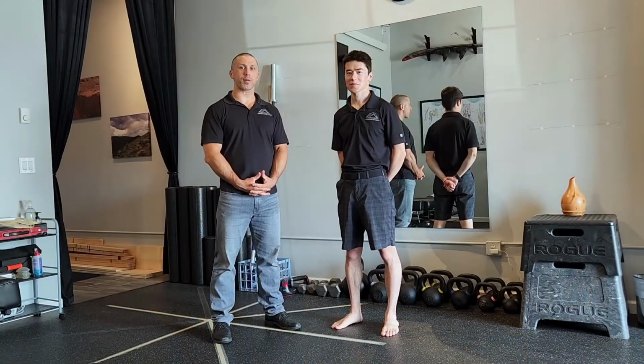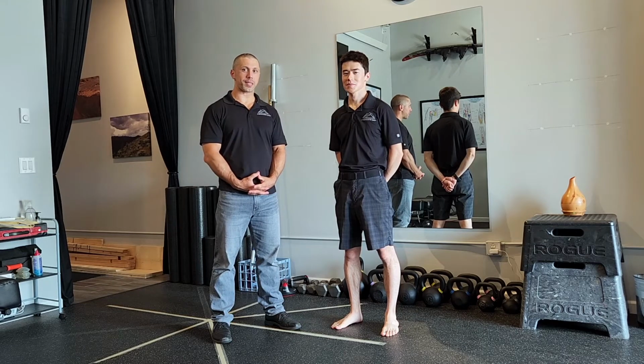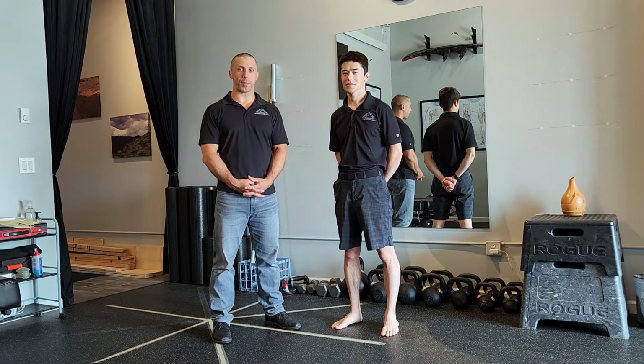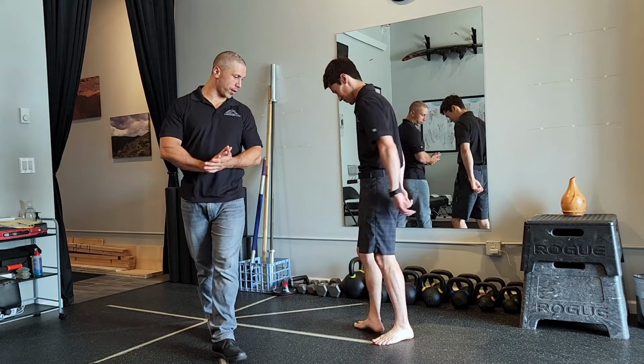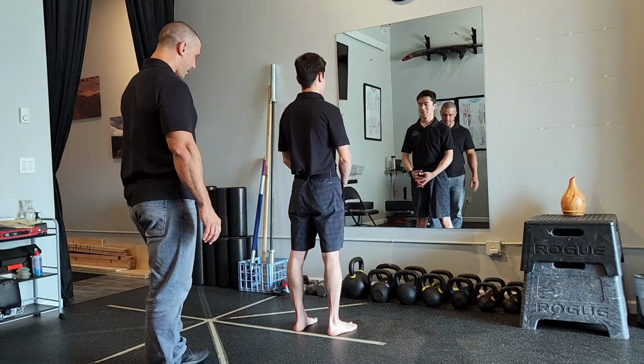All right, lower quarter exam part 2. We just saw Ian's upper quarter, identified a little bit of scapular dyskinesis on the right side, or what the PT world likes to call the Gothic scapula. Ian, I'm going to turn around, face that mirror again. We're going to look at the lower quarter, or basically from the waist down.